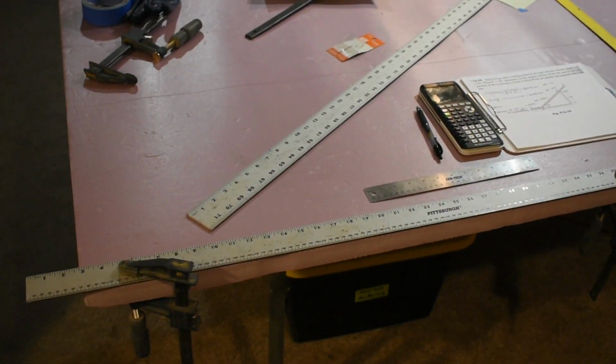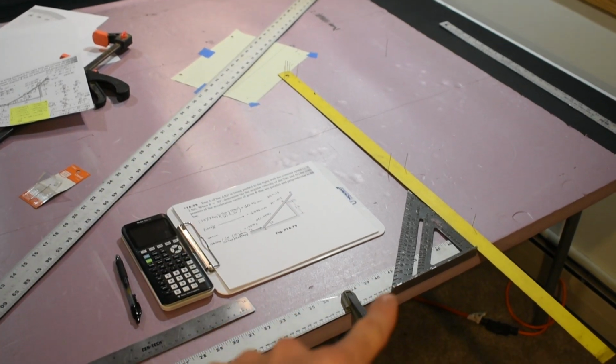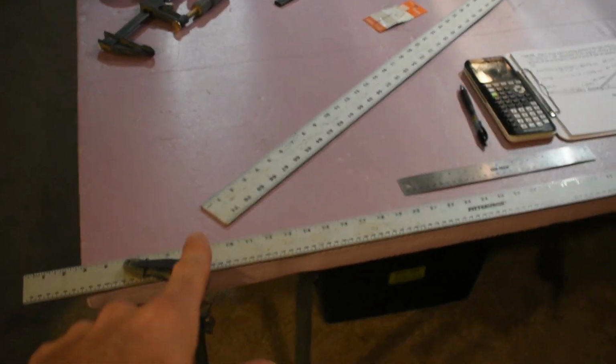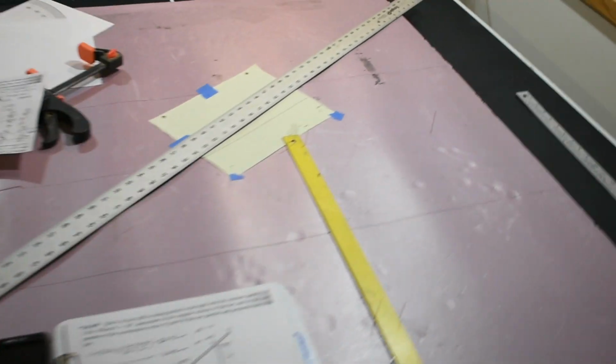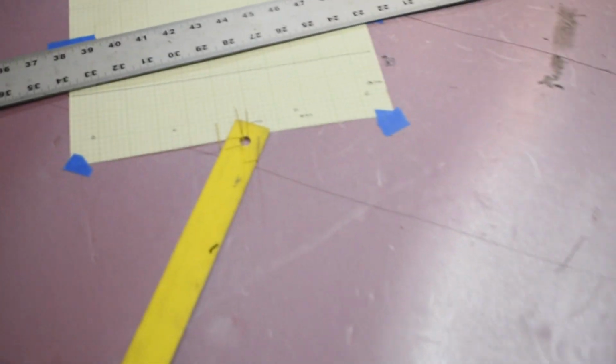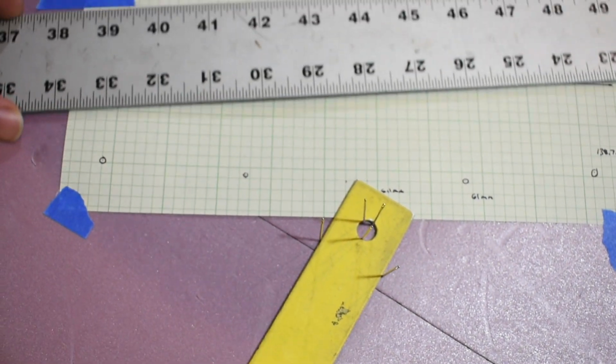And actually I already set it up. So this dimension is 2 feet up to there. We have it nice and square. And then we just measure out to 48 inches. And that's going to be our first point. And so what we're going to do is actually do the problem in reverse. You know what I mean?